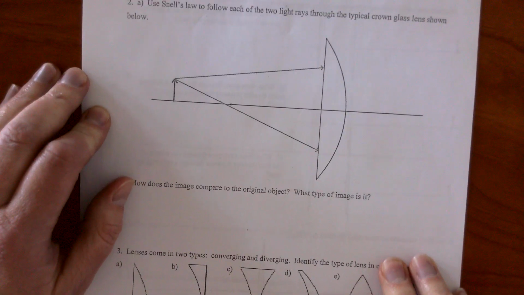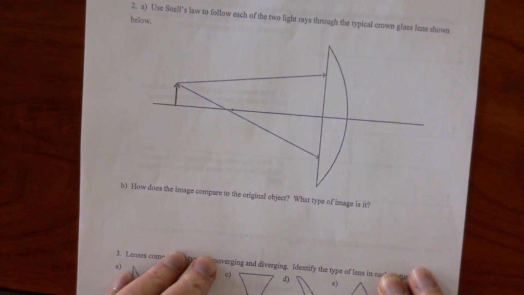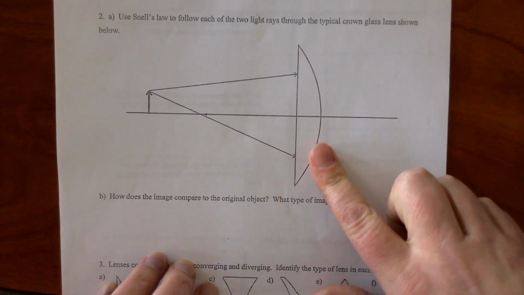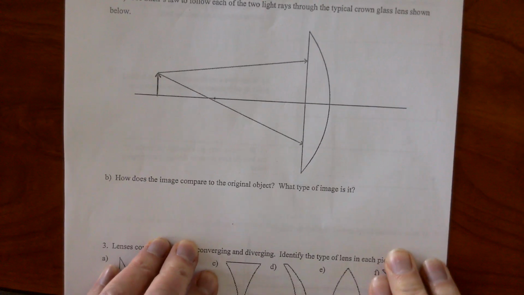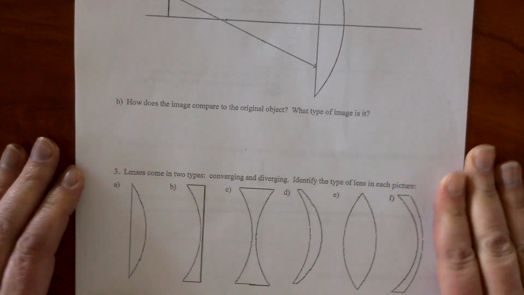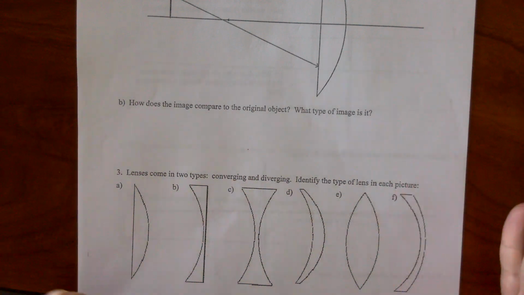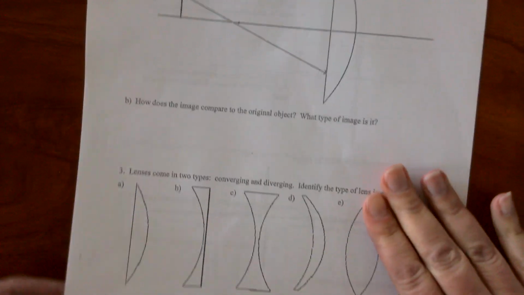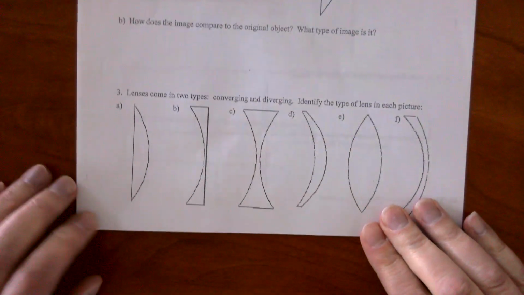These ray diagrams will follow a specific set of 3 rays for each lens type so that we can understand how they work and where our images are going to be. So there are 2 types of lenses. There are converging and diverging. They're based off of the convex and concave idea.